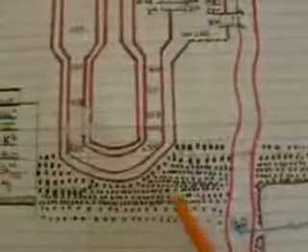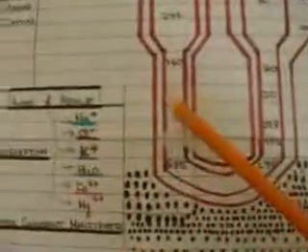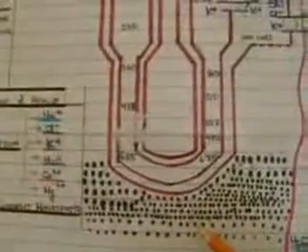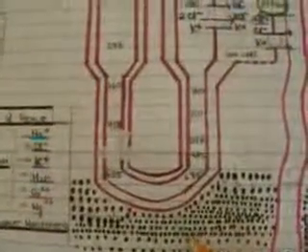So the loop of Henle, once again, works to reabsorb certain electrolytes and to create this countercurrent multiplier, which will have an influence on the collecting tubules.